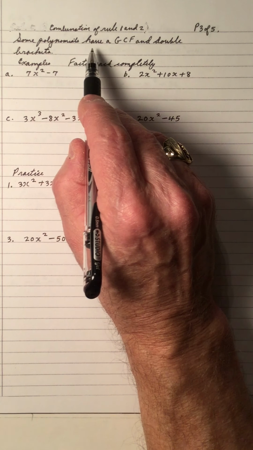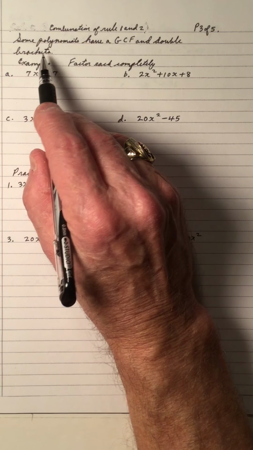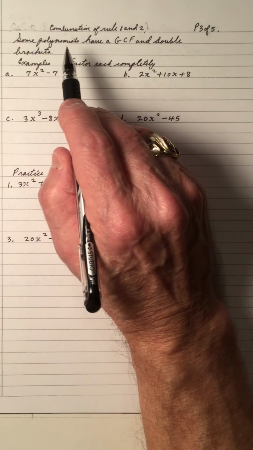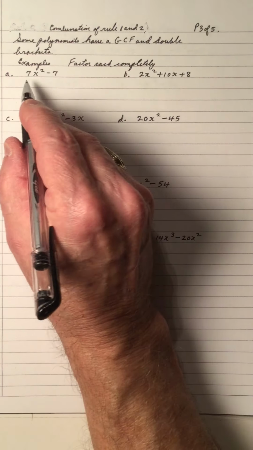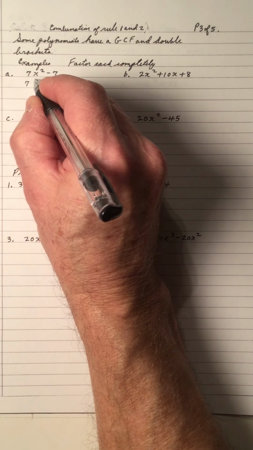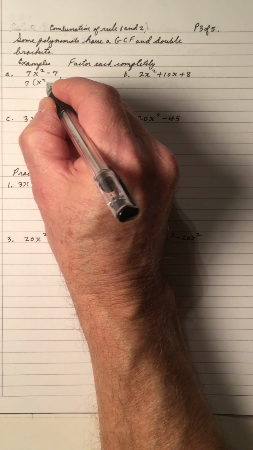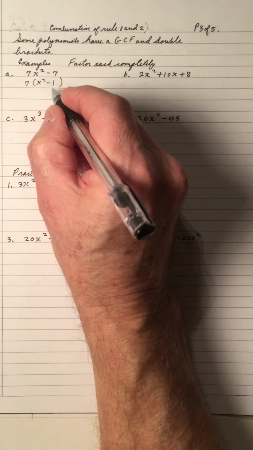Some polynomials have a GCF and a double bracket. So that's a combination of rules 1 and 2. So notice, factor each completely. So there's a 7 is a GCF. So when you take your 7 out, 7x squared divided by 7 is x squared. 7 divided by 7 is 1.